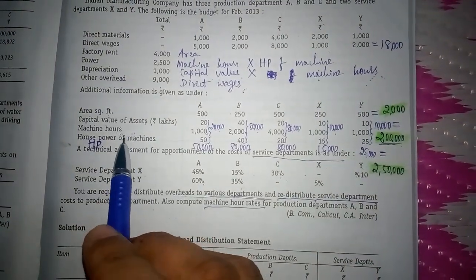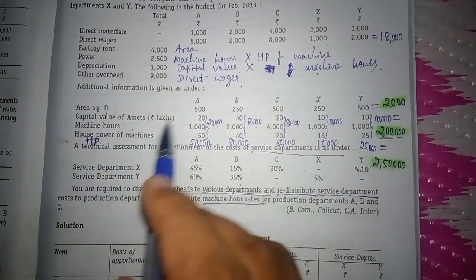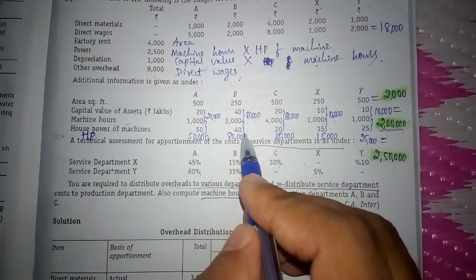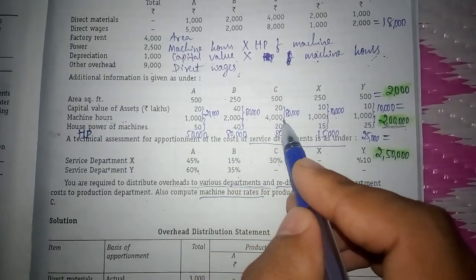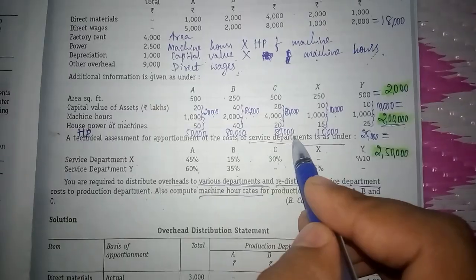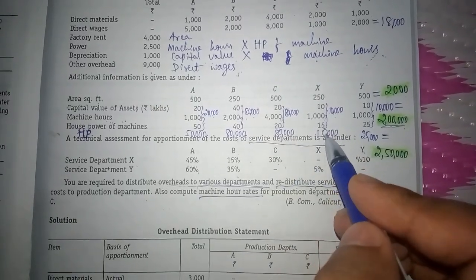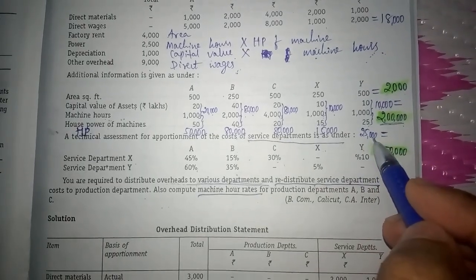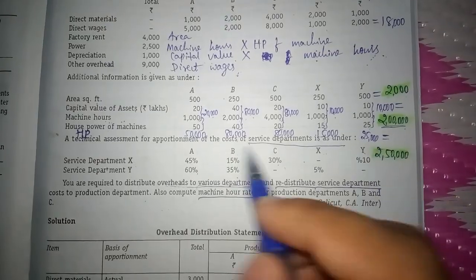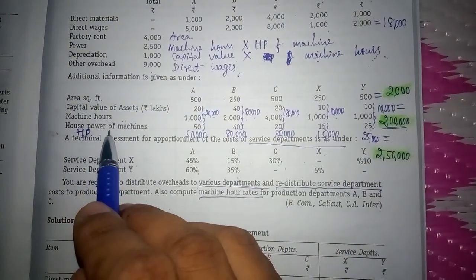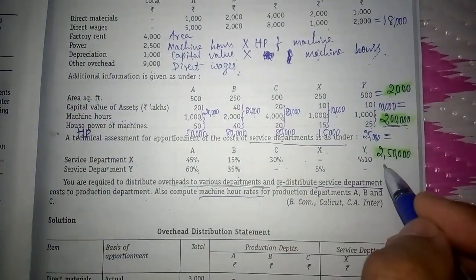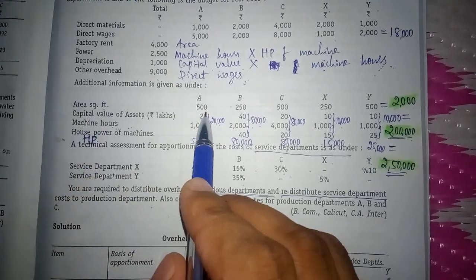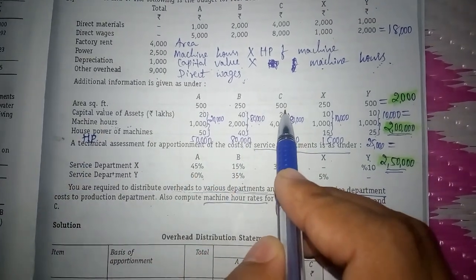Then multiply machine hours into HP of machine. 1000 into 50, it will be equal to 50,000. 2000 into 40, it will be equal to 80,000. Then 4000 into 20, it will be equal to 80,000. 1000 into 15, it will be equal to 15,000. 1000 into 25, it will be equal to 25,000. So if you make a total of machine hours into HP of machines of all the departments, it will be equal to 2,50,000.